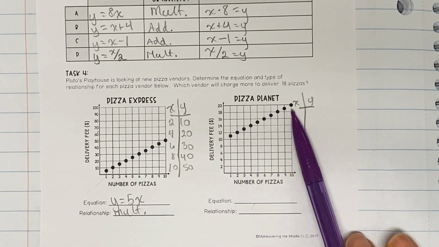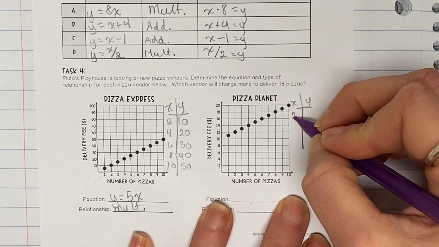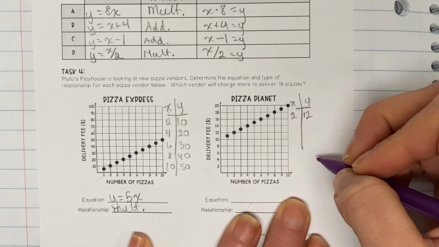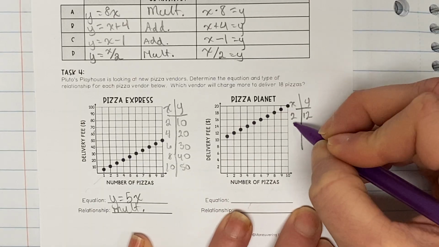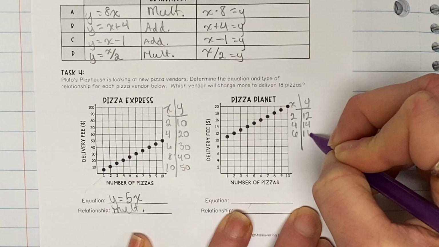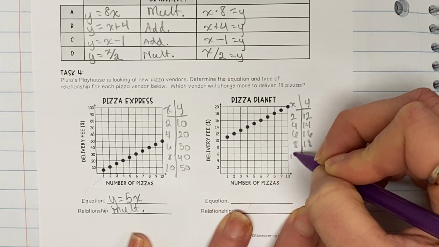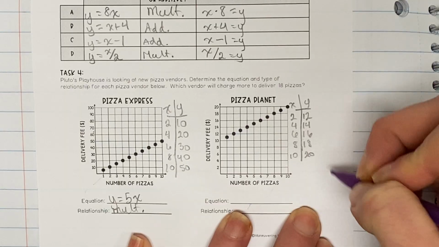Now looking over here on Pizza Planet, I'm going to use my dots. I can go over 2, up 12, so my x is 2, my y is 12. 4 goes with 14. 6 goes with 16. 8 goes with 18, and 10 goes with 20.